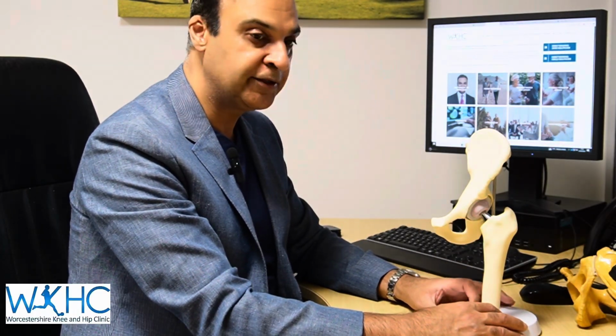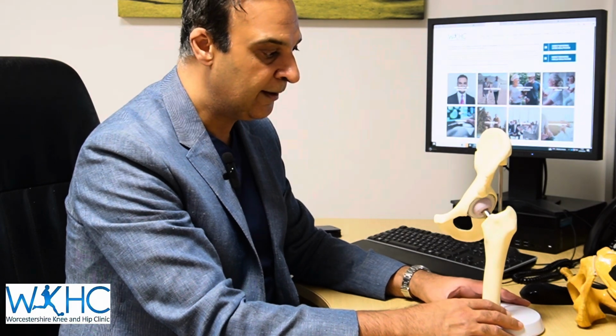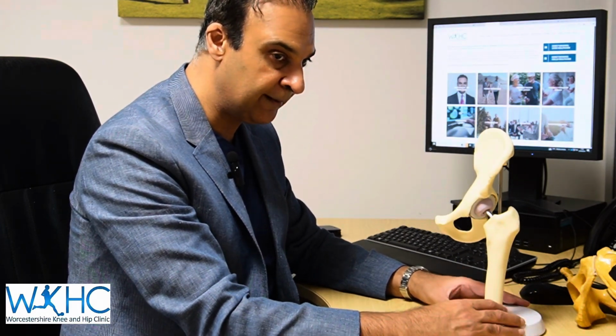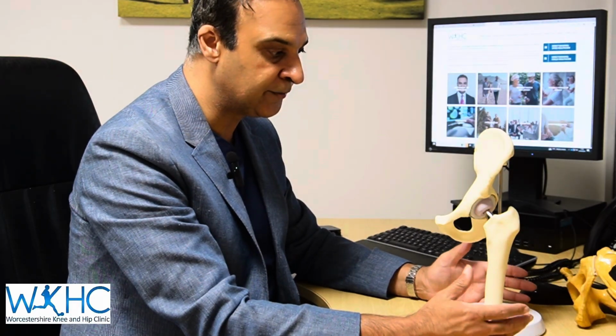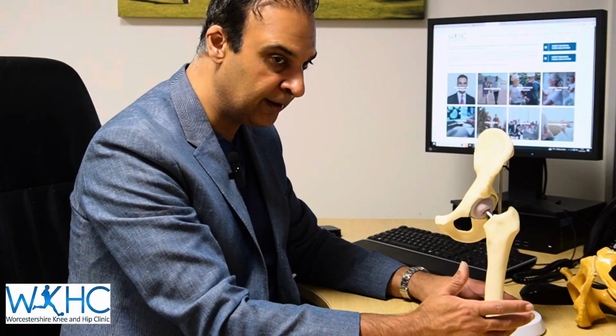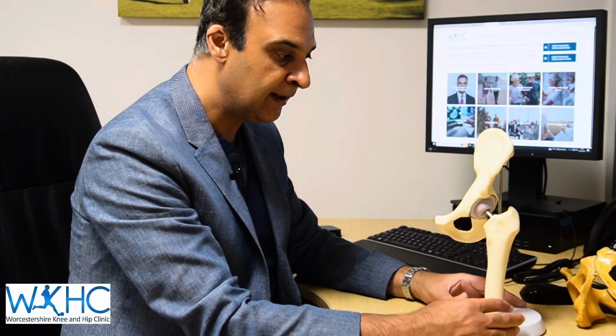There are risks with hip replacement surgery. There's a risk of problems such as infection, which is rare. It can be superficial or deep. It may require washout or removal of the components. The hip can be slightly longer or shorter, depending on what the surgeon finds at the time.